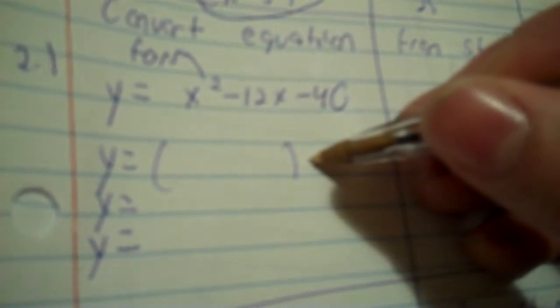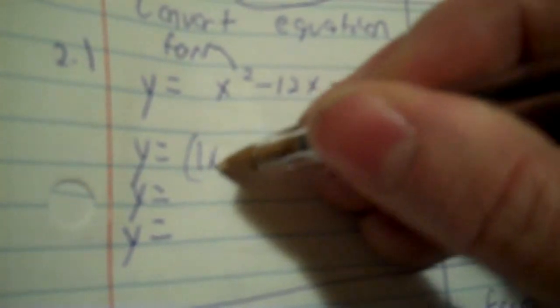Okay, my second one. Convert the equation from standard form to vertex form. Standard form to vertex form is when I write the y out 3 times, okay? What I always need to do is make a parentheses, kick out the minus 40 and put 1x squared. Now the rest, does that match this? It does, so we can carry down minus 12x. So I've got A, B, and I got to find a C myself.